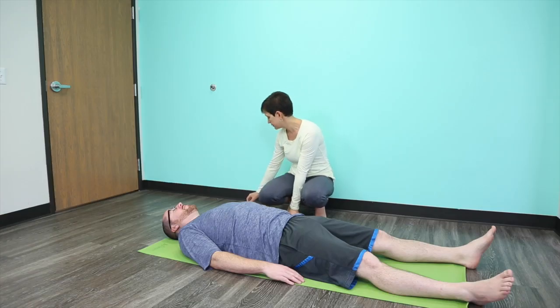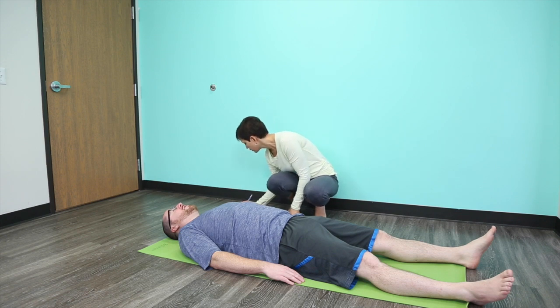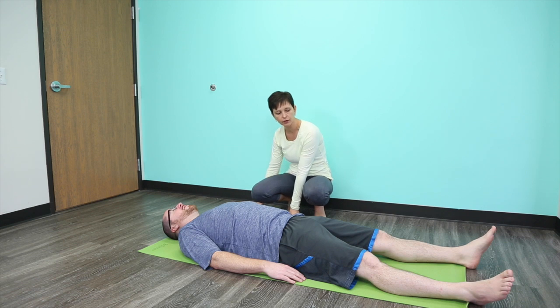Do you observe any difference between the knees? I feel a little bit of tension in the right knee. It feels a little bit twisted. And twisted in or out? Out. Okay.